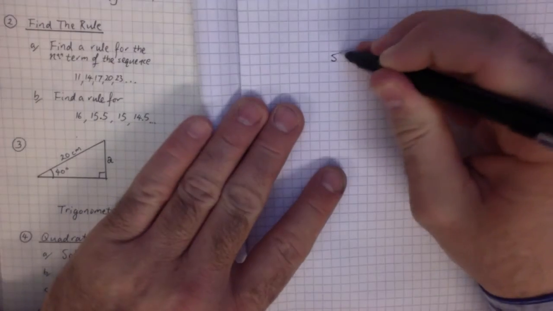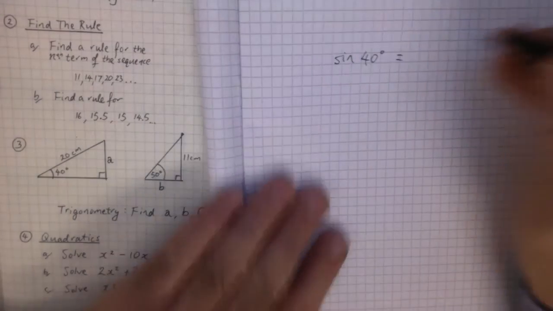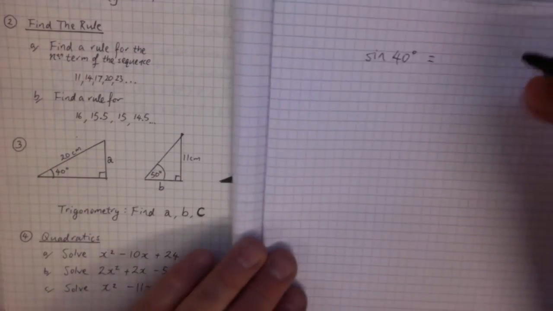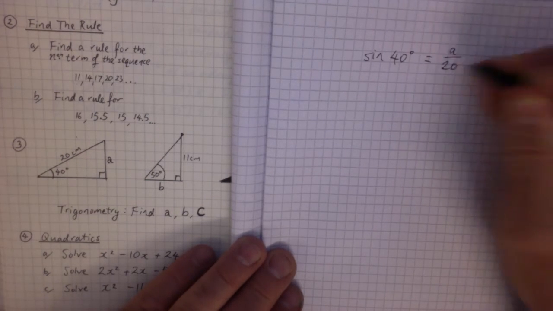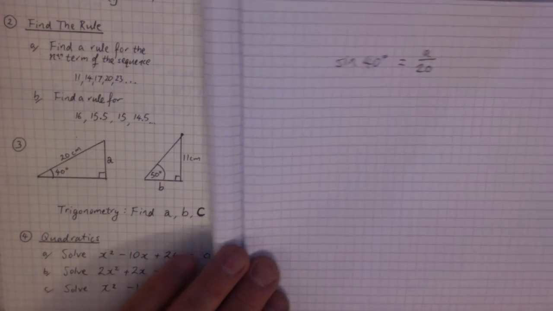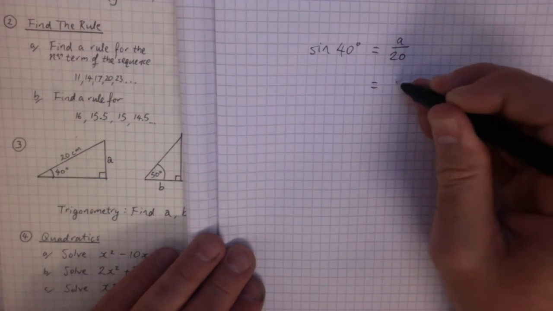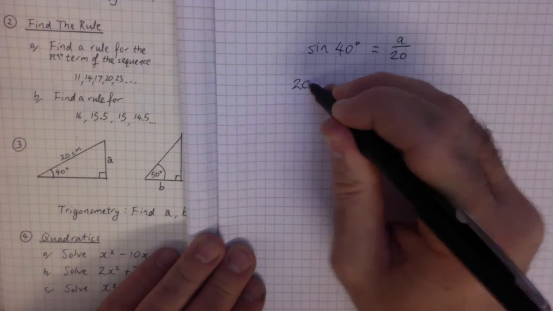Okay, so sine of 40 degrees is equal to opposite over hypotenuse. That's the A over the 20. Sine 40 equals A over 20. I don't much like fractions, so I'll just multiply by 20 to get rid of the fraction, and I need to do the same on the other side as well.